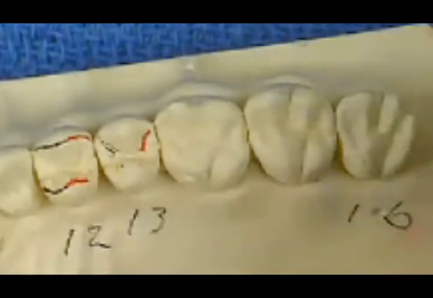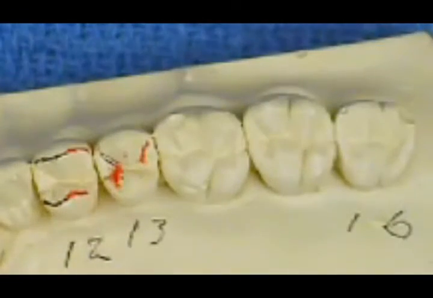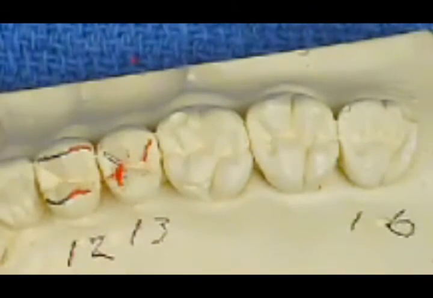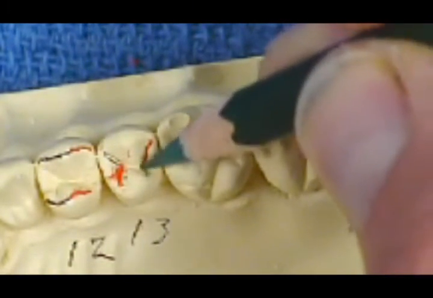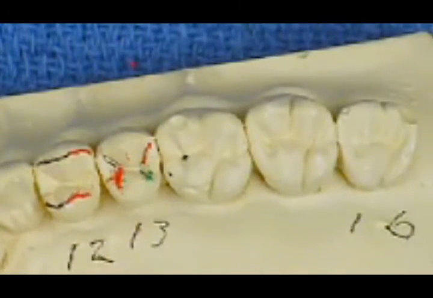We go to the mesial lingual triangular developmental groove. And the last one we can draw, distal lingual triangular developmental groove. So those are your triangular developmental grooves.